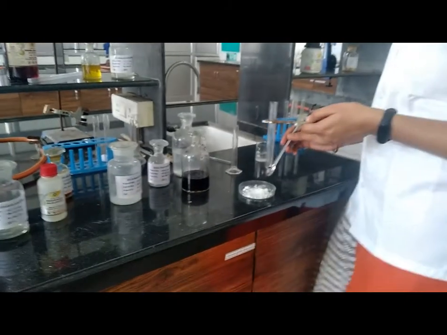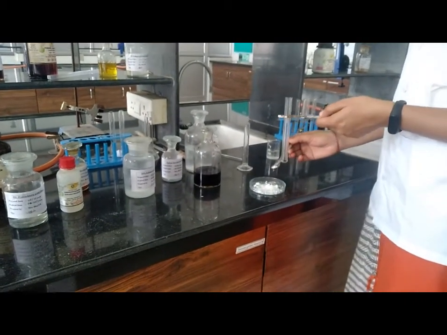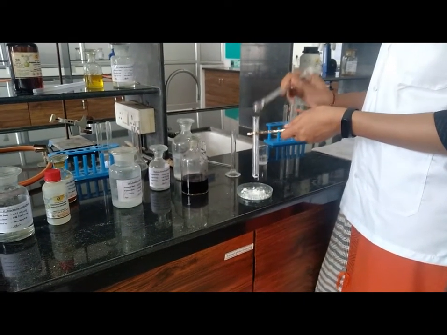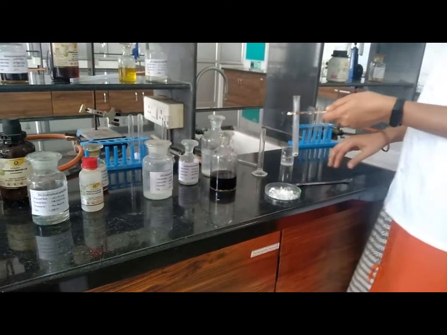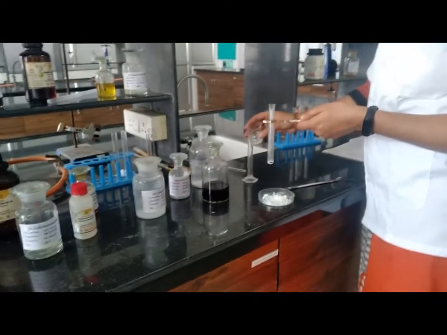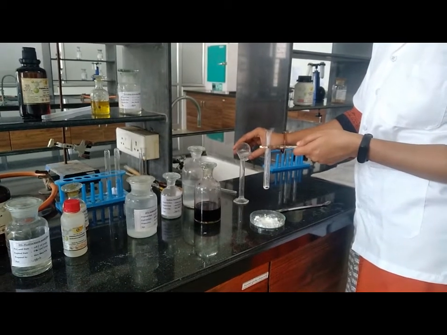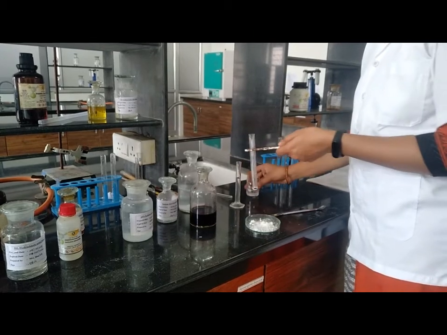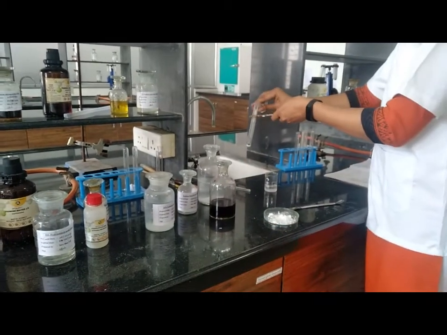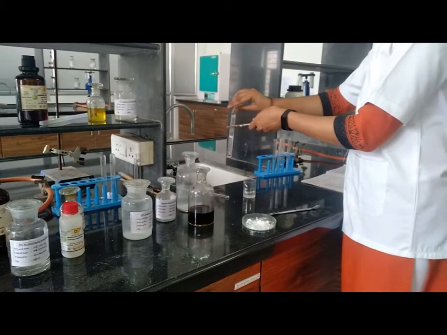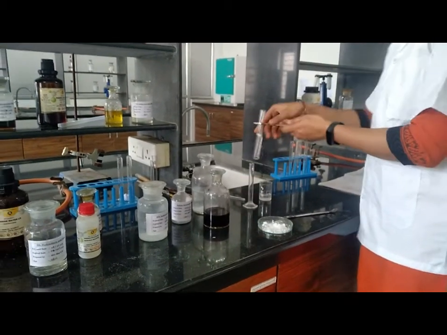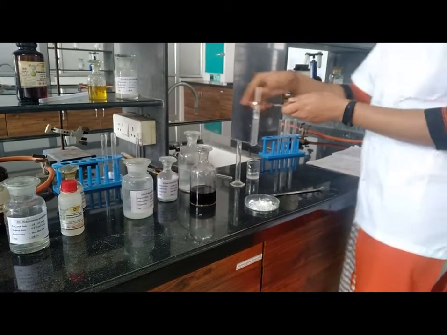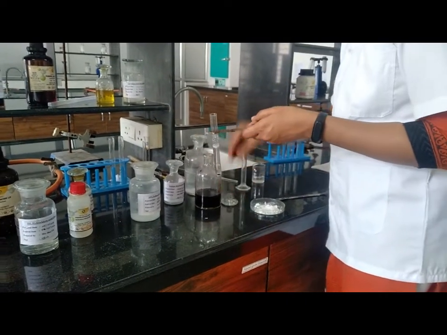Then next test, action of KMnO4 solution. This test is used for finding whether the compound is saturated or unsaturated. Take 0.1 to 0.2 gram of sample. Then add 10% sodium carbonate solution, 10 ml. Shake it properly and add KMnO4 solution drop by drop.